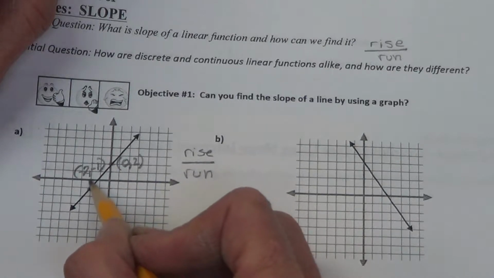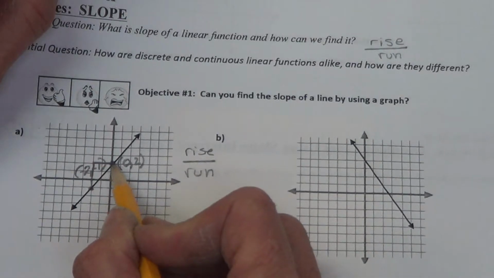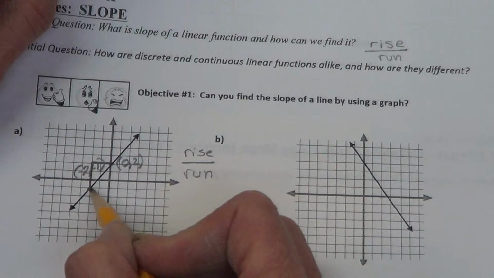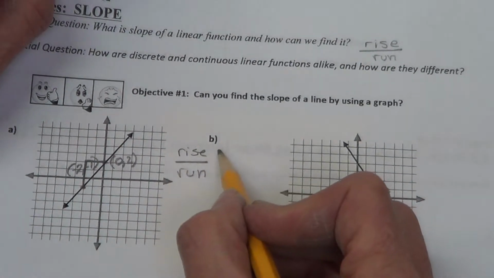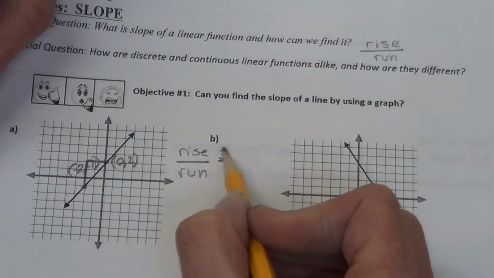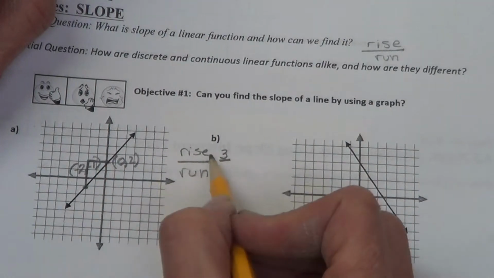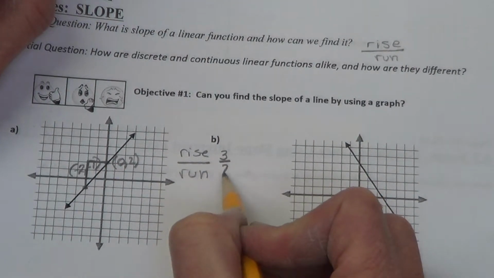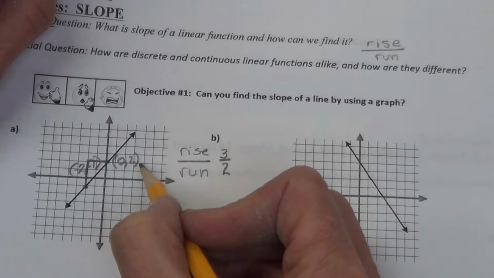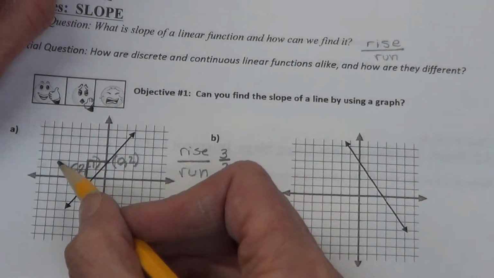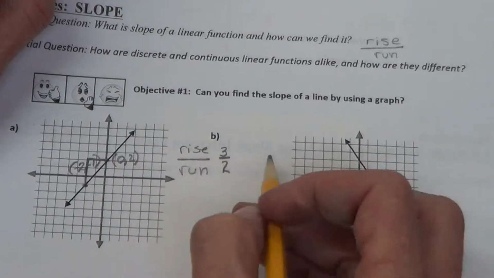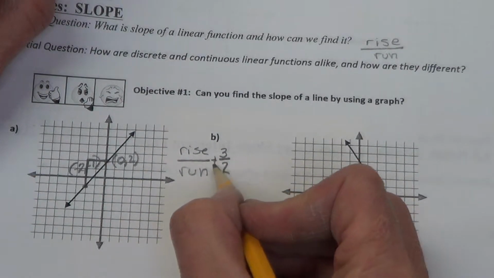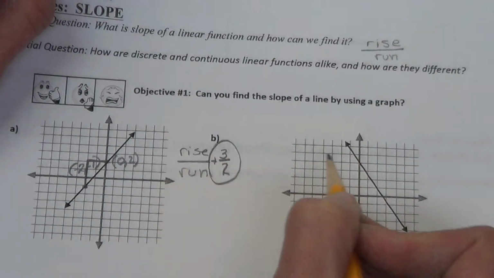So we rise, if we darken this in, we rise 1, 2, 3, and we run 1, 2. Now it's real important to ask yourself, did we run to the right, which is positive, or to the left, which is negative? We ran to the right. So this is a positive 3/2 on our slope.